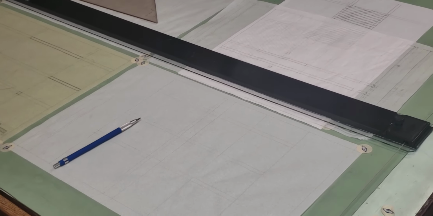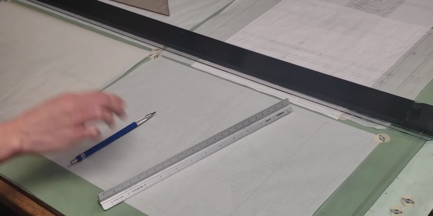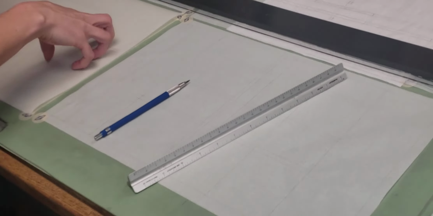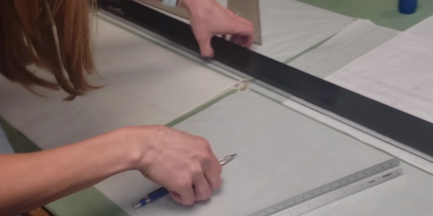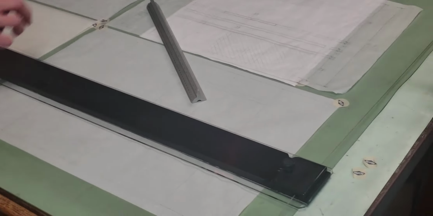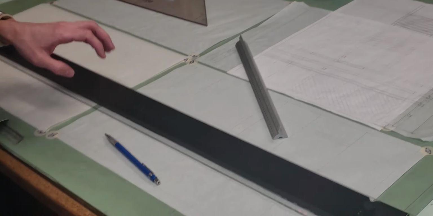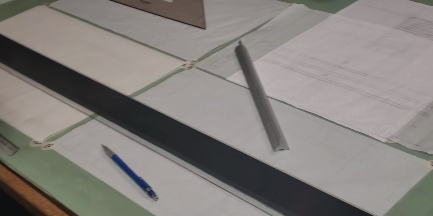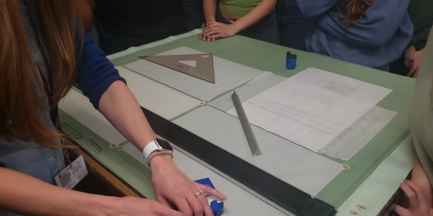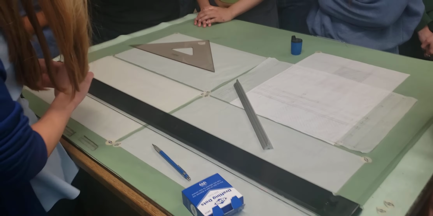So, the first thing is you'll get an overlay piece of trace, and it can be a perfect 12 by 18. But it can be bigger. It shouldn't be any smaller though. And you can halfway tape it down. But you're going to look at your plan, and you're going to try to determine the best opportunity for a stair and the best opportunity for a bridge.